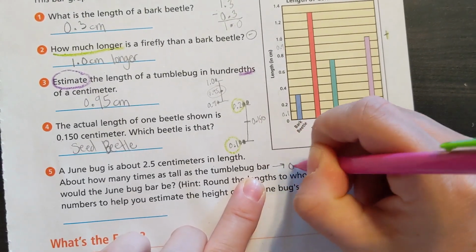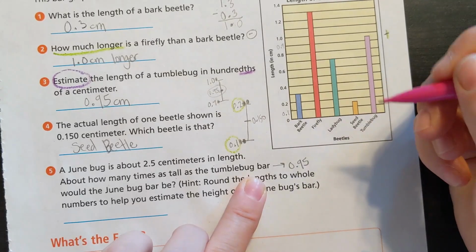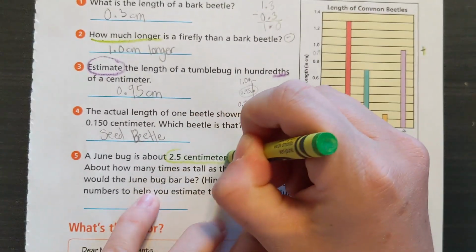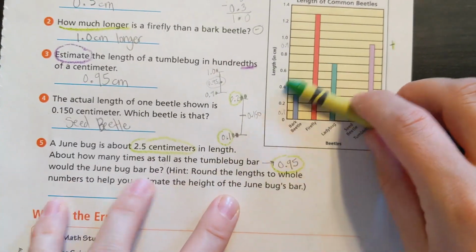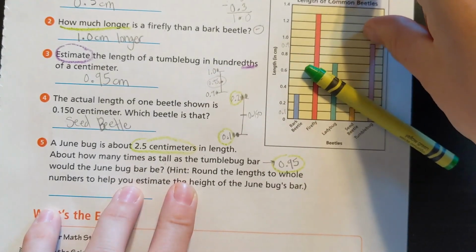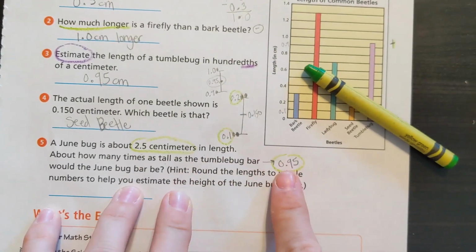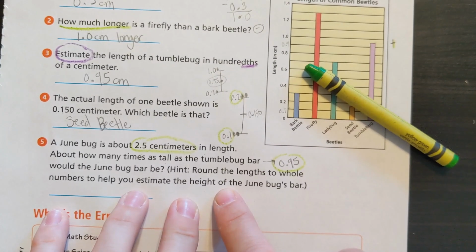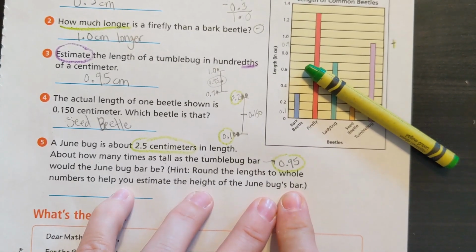So tumblebug was 0.95. And Junebug, they're saying, is 2.5. So they're asking, about how many times as tall would that graph be than this one? It says, hint, round the lengths to whole numbers to help you estimate the height of the Junebug's bar.